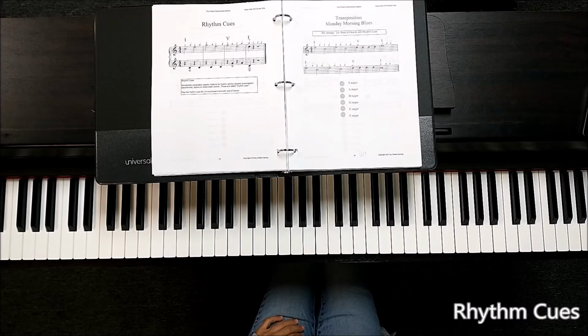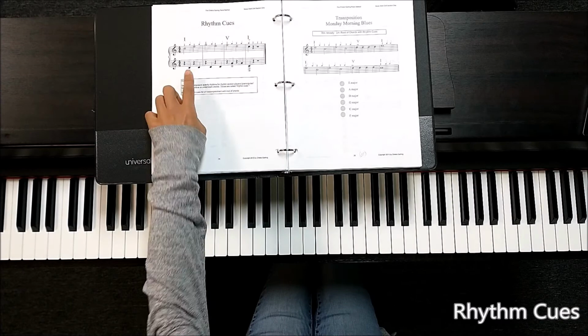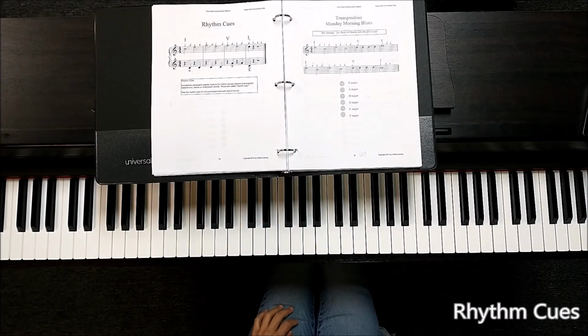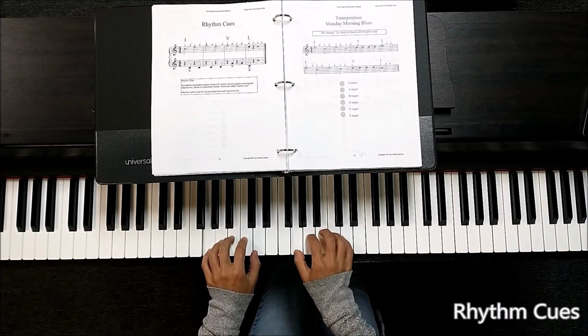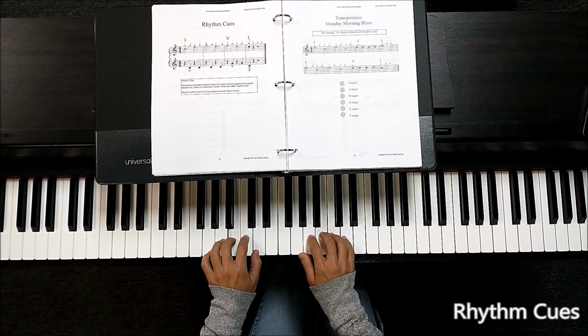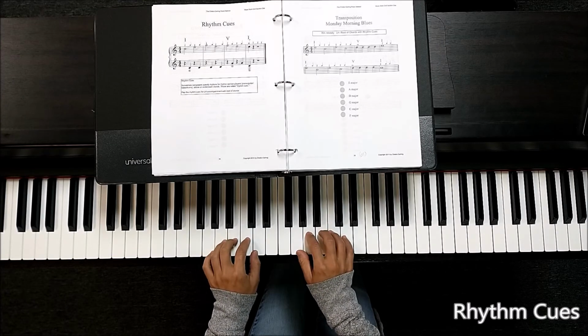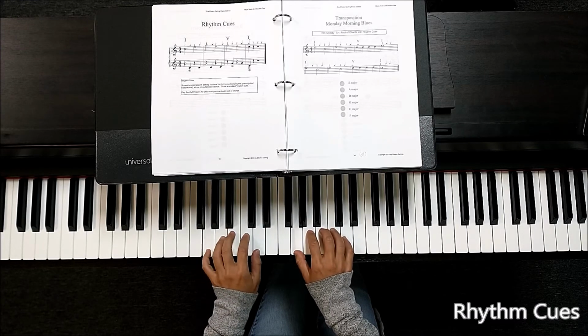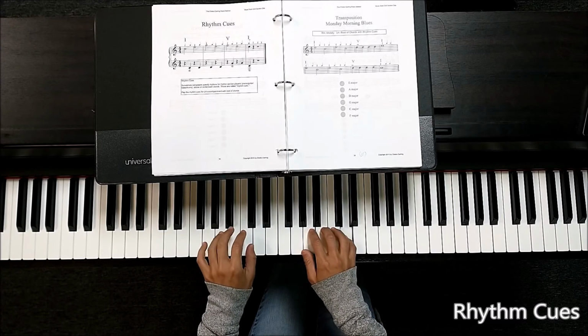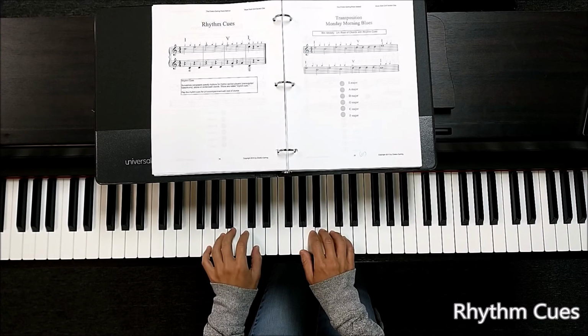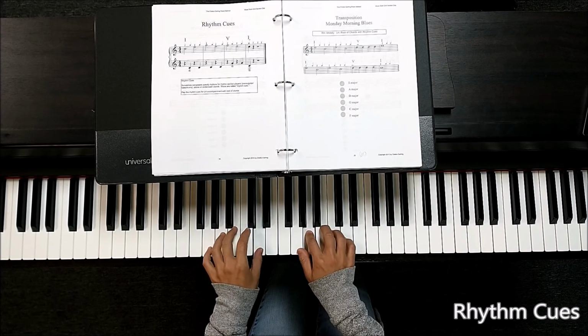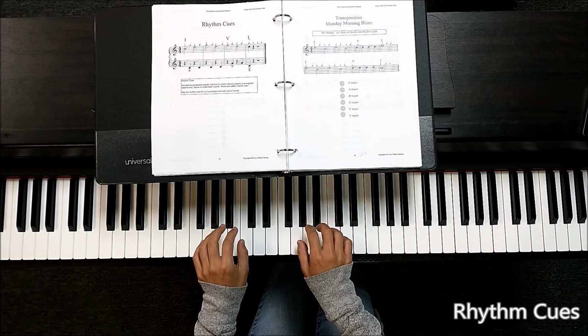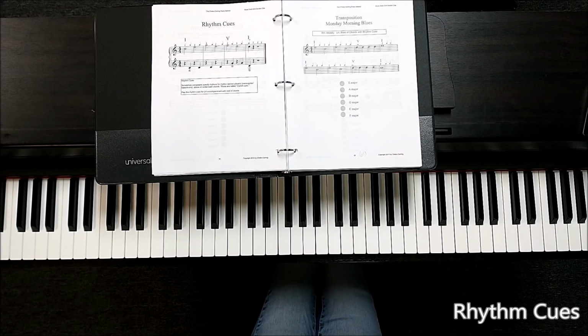We are supposed to play in 6 keys. I would like to try in the key of G major. So, 5-finger pattern. The same motif in the key of G. I hope you can figure out the rest of them by yourself.